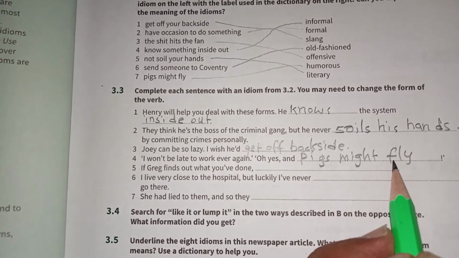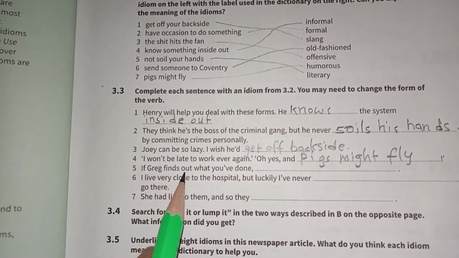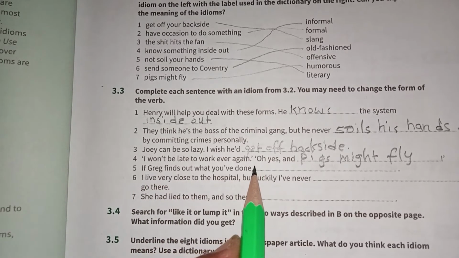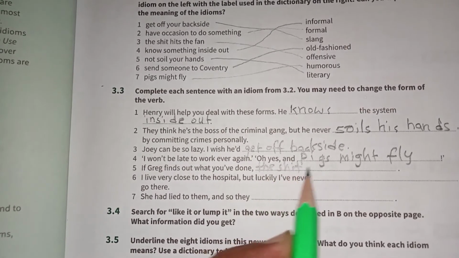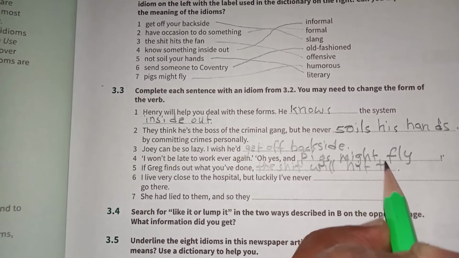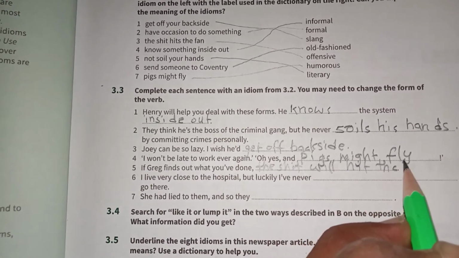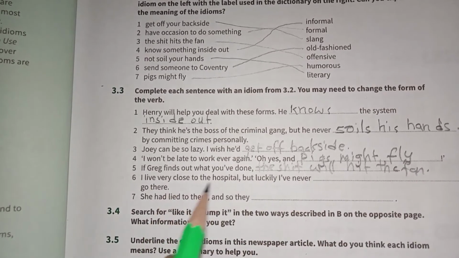Okay, we have done this now. Number 5. If Greg finds out what you've done, the shit will hit the fan. This is the idiom we have used in this blank.